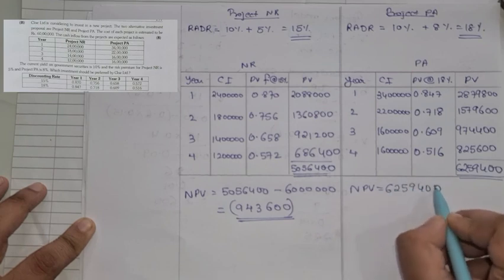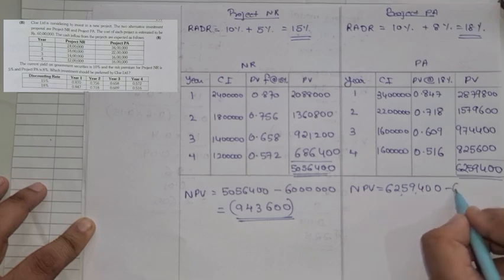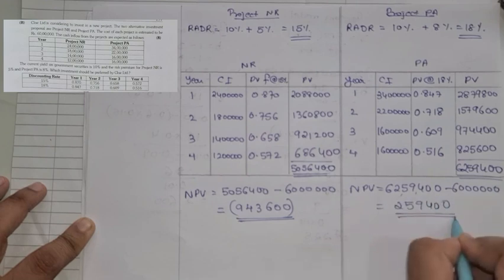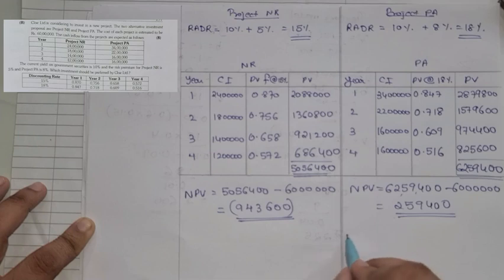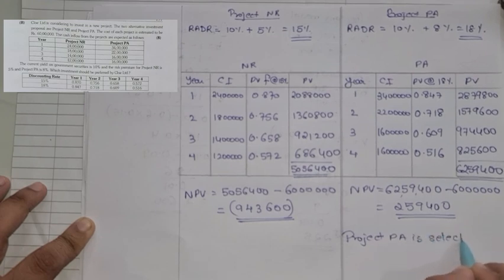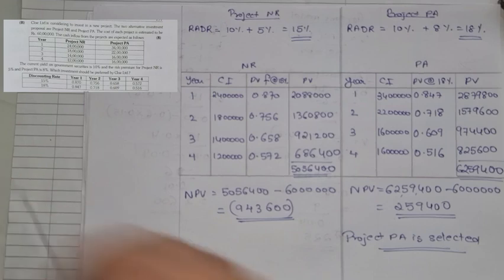62,59,400 minus 60 lakh. So we'll get 2,59,400 profit. So among the two, which one is the better one? The answer will be project PA is selected because it has a positive NPV. Okay, so this is how you'll have to solve the second question, that is question number 2B.